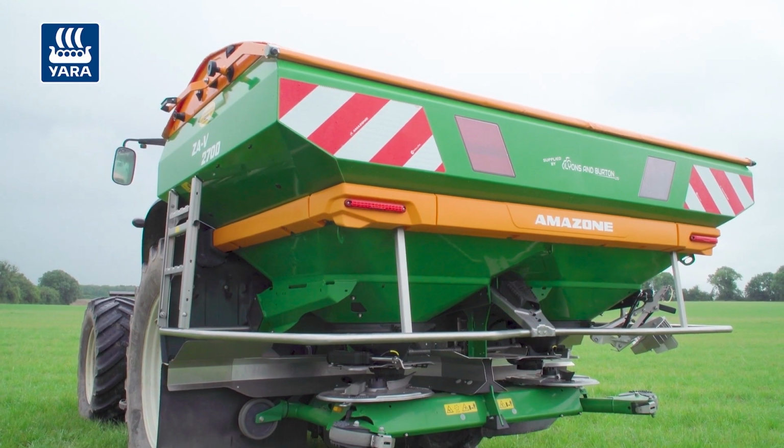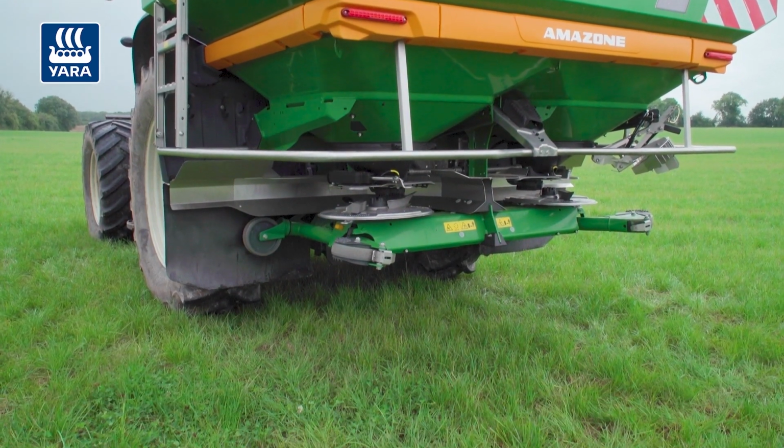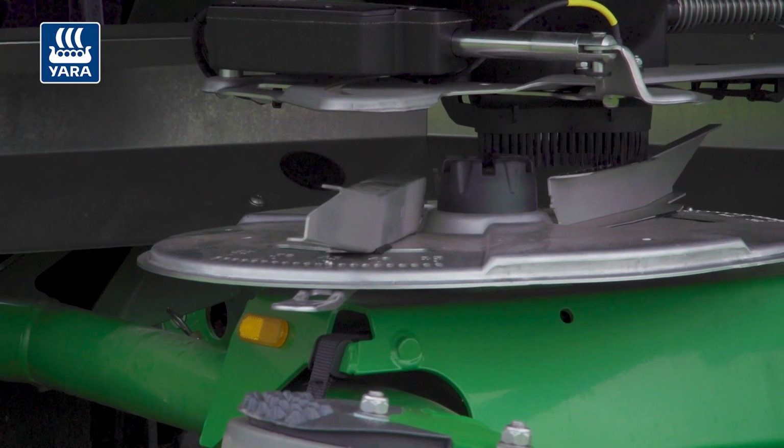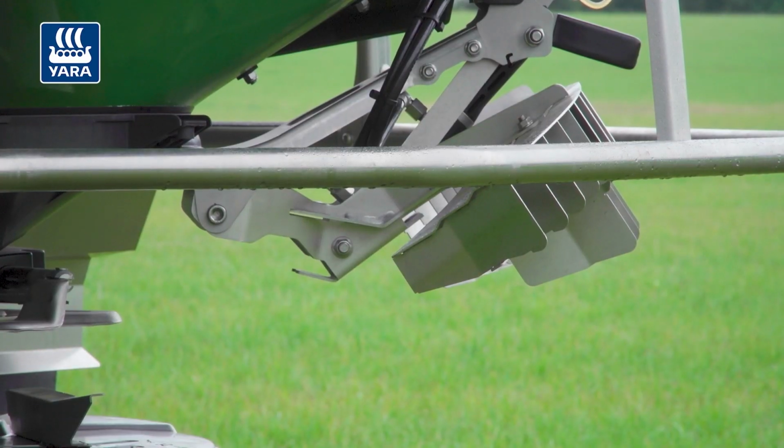This machine we're looking at today is a ZAV machine. It's a speed-related machine which alters the shutter position. The faster you go or slower you go, it will change the shutter position and ultimately keep the correct rate.